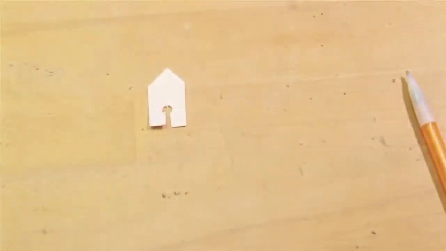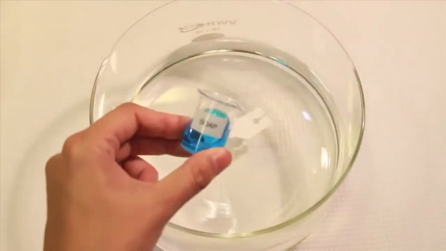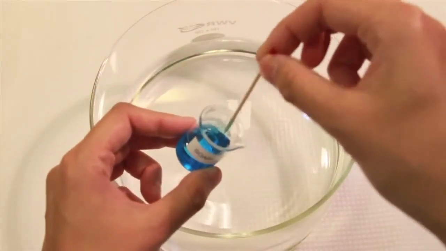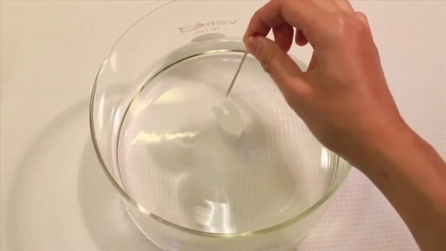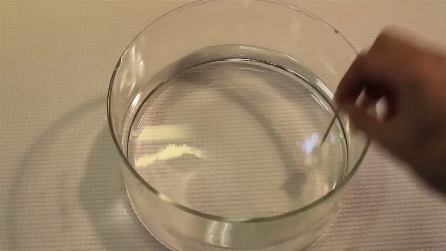Next, place the boat carefully in the water so that it's floating on the surface. Put soap on one end of a toothpick and put this end of the toothpick in the channel and watch your boat go. You can also try different liquids and see which other ones can propel your boat.